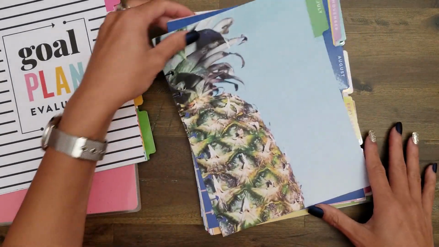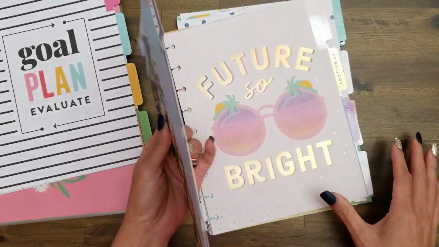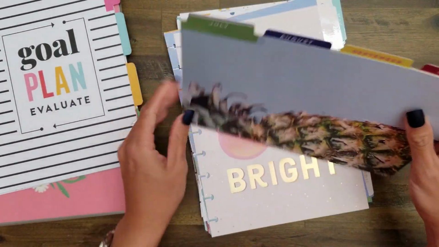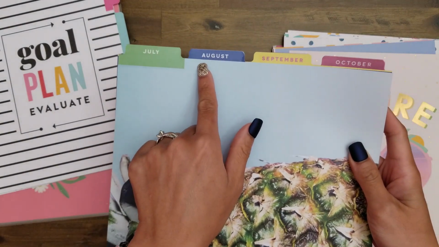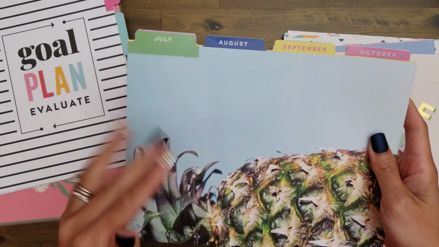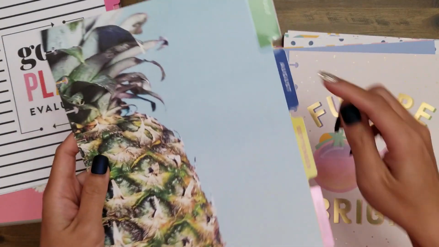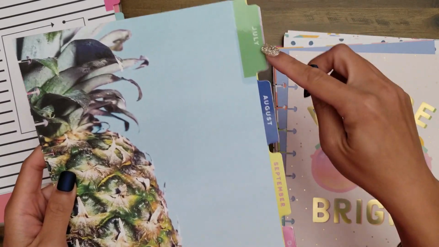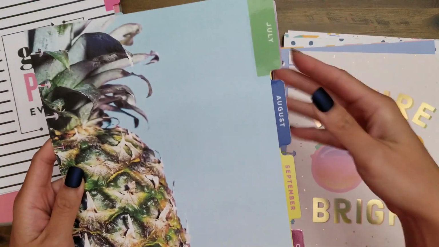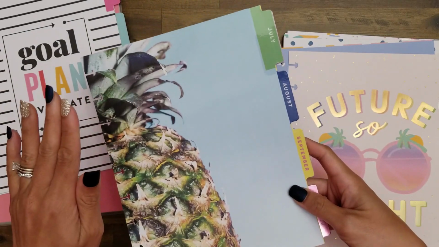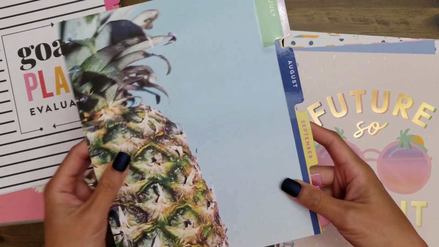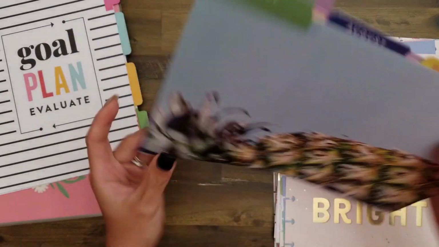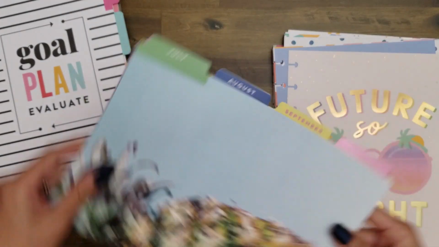The second set of dividers is one of the types of planners that the Happy Planner releases, and that's going to be their 18-month July start planners. This works for the classic sizes because July always starts with tab 1, then August, September, October, and it goes in that order for all July start 18-month planners. Again, this will make sense, but just keep in mind July start planners.